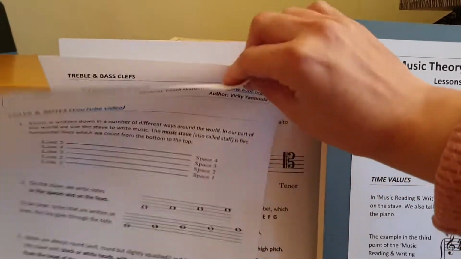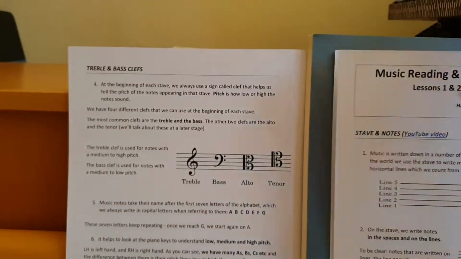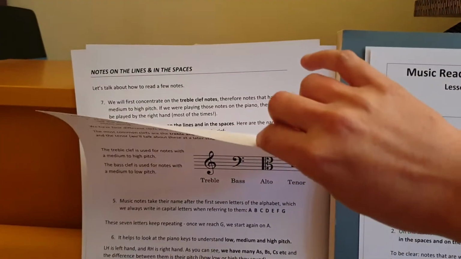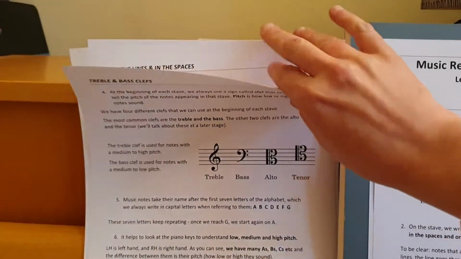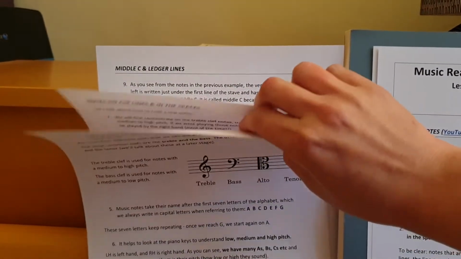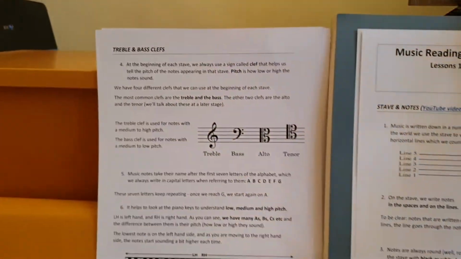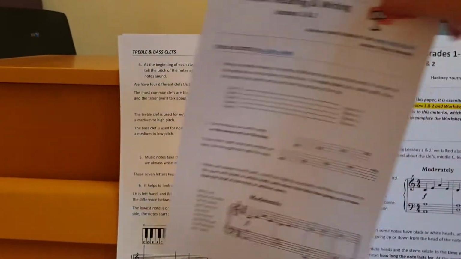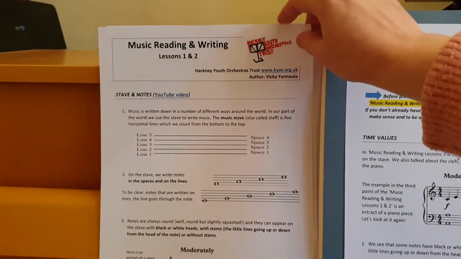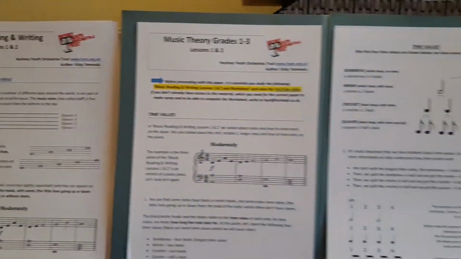It has information also, let me turn the pages, notes on the lines and in the spaces, middle C and ledger lines, and at the back we have the worksheet. There is a worksheet at the back of each lesson in music theory.